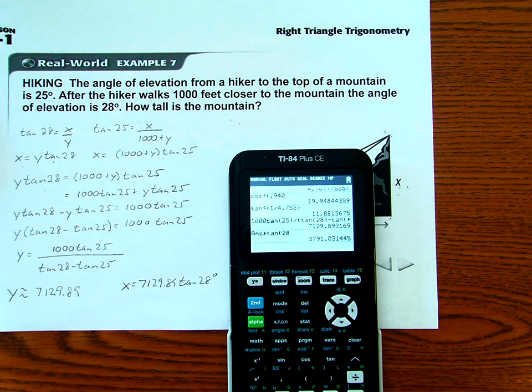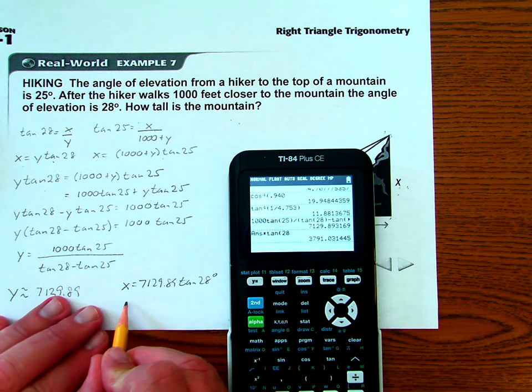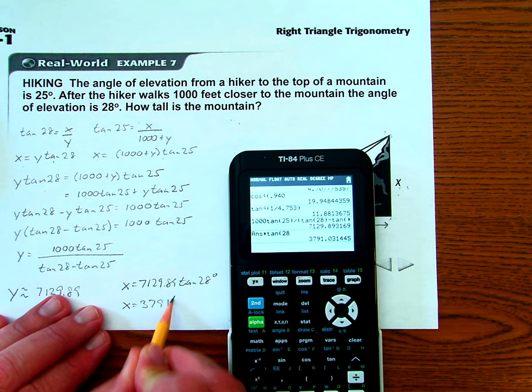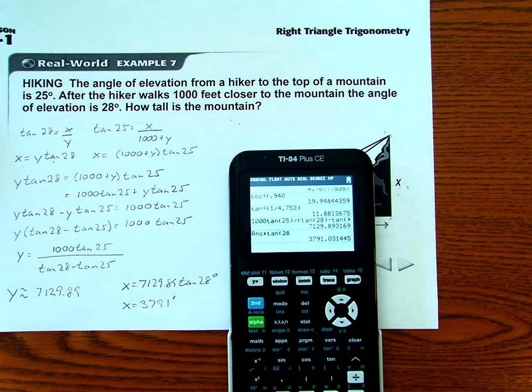All right, it didn't specify rounding. If there's a specified rounding, make sure that you follow it. In this case here, the nearest foot is probably acceptable. When you're talking about something that's almost 4,000 feet tall, rounding to the nearest foot is a reasonable rounding. So the height of the mountain is 3,791 feet, or approximately that number rounded to the nearest foot. Okay.